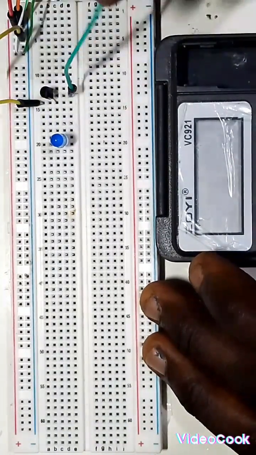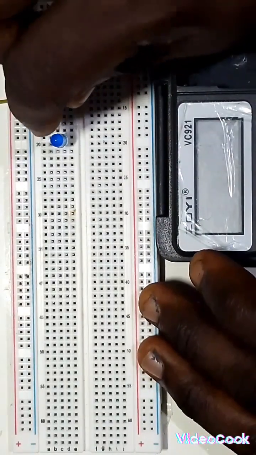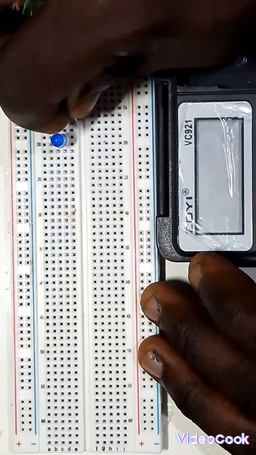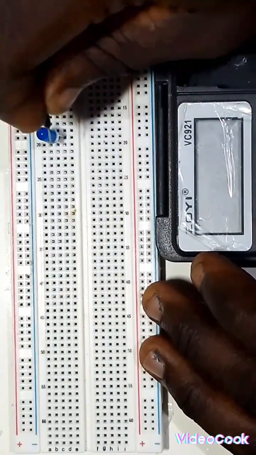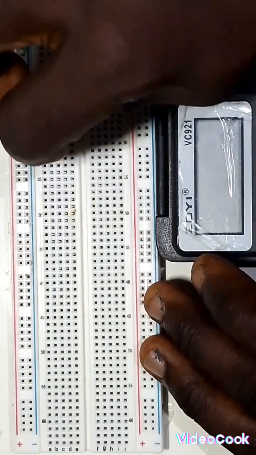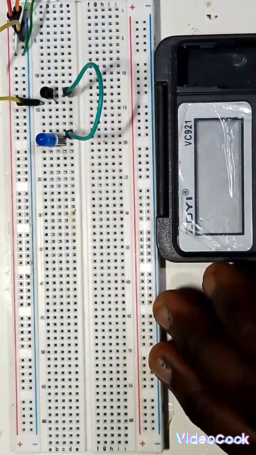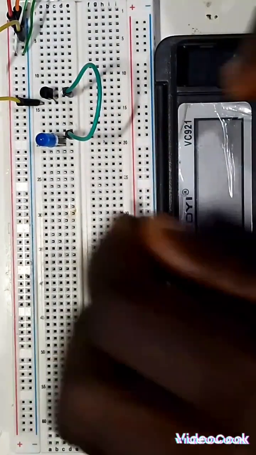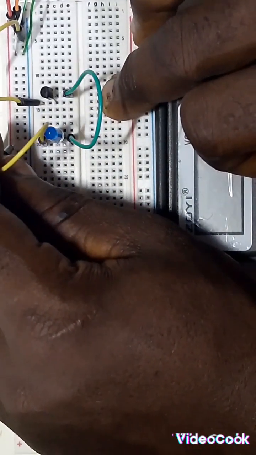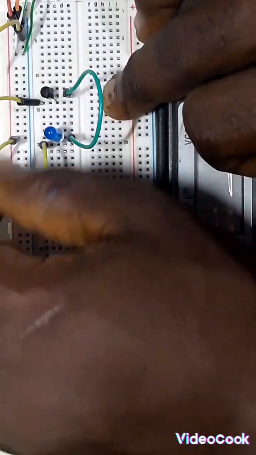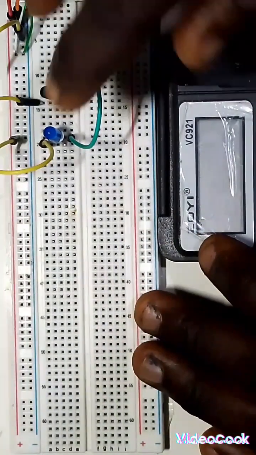Then the output of the emitter, since it's NPN, will be negative charge, so it goes to the negative terminal of the LED. Then the positive pin of the LED will go directly to the positive terminal of the power source.